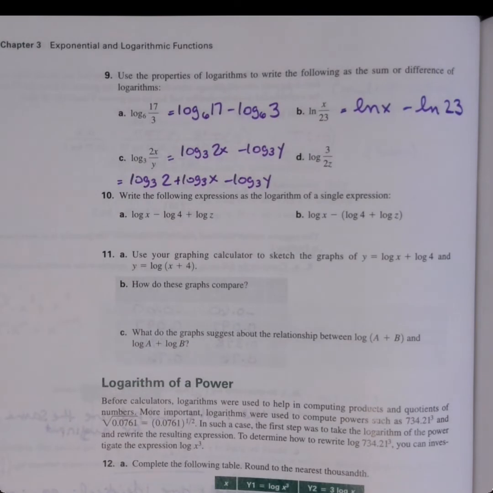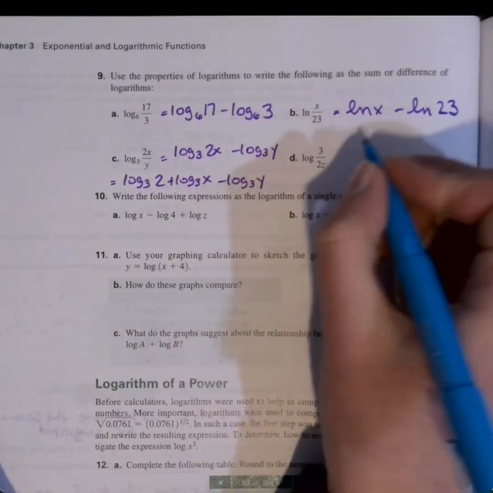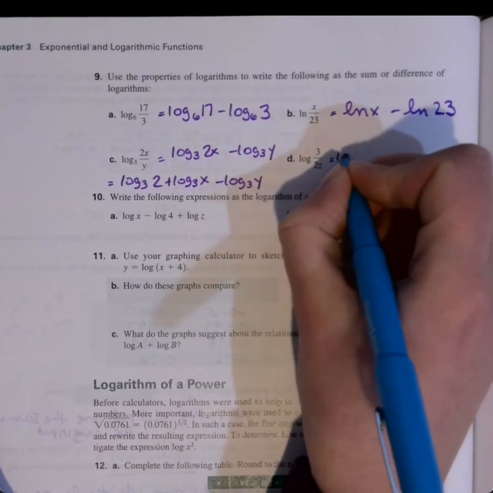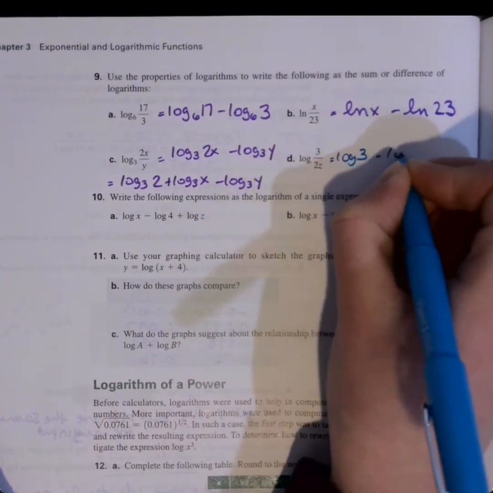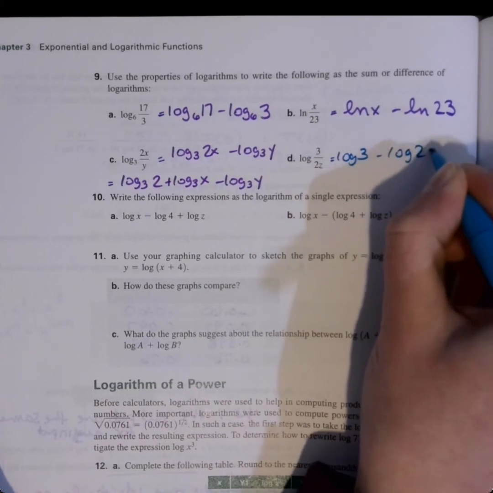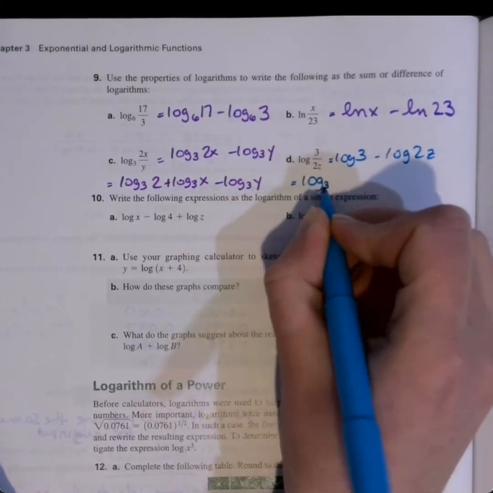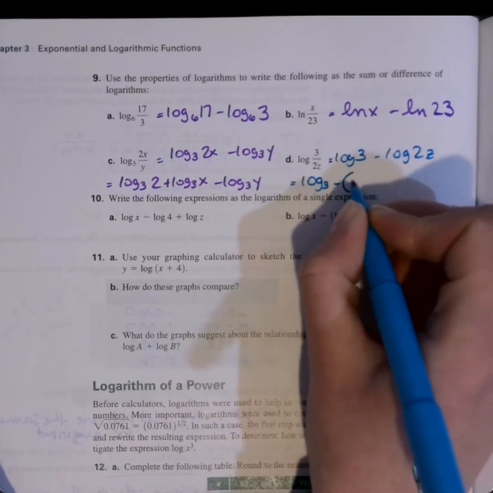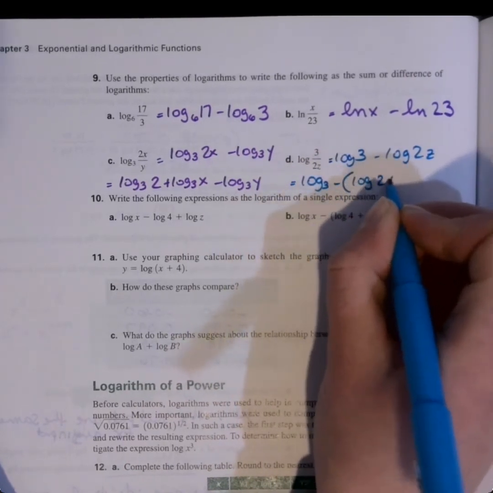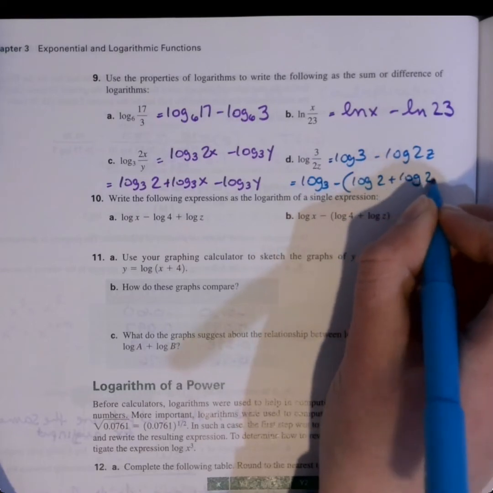And our last one, there's a quotient here. So we're going to separate this into the log of 3 minus the log of 2z. But there's a product there, so we're going to separate that again into the log of 3 minus the quantity log of 2 plus log of z.